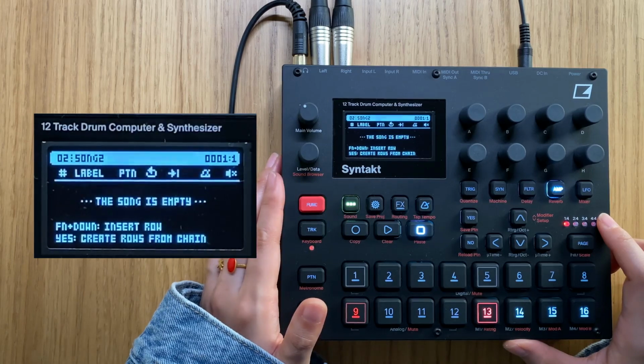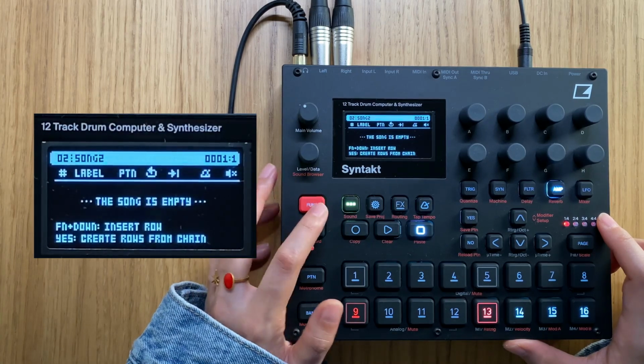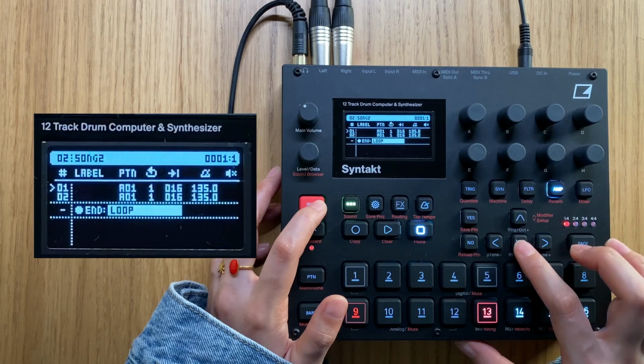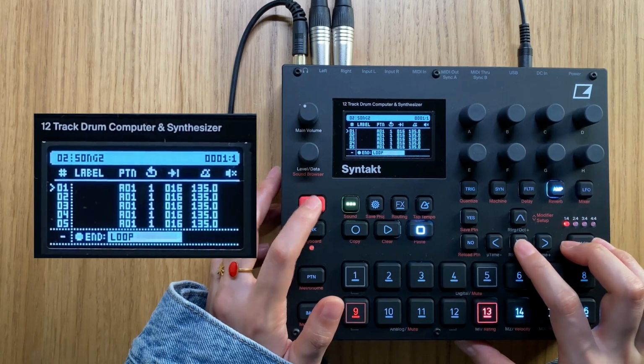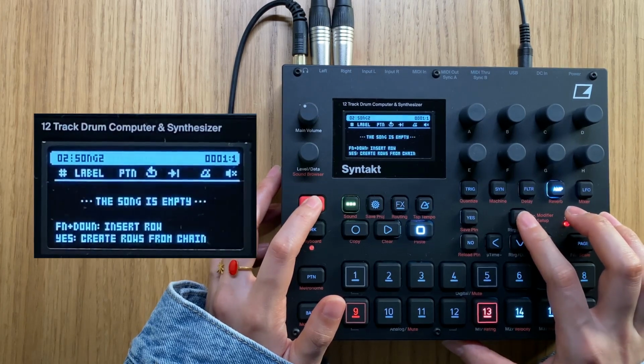As you can see, the song is empty, so let's add a row by holding down Function and down. We can also delete rows by holding down Function and up.